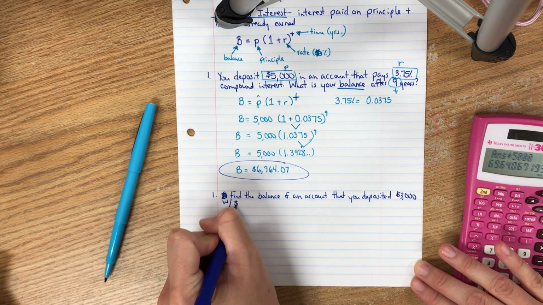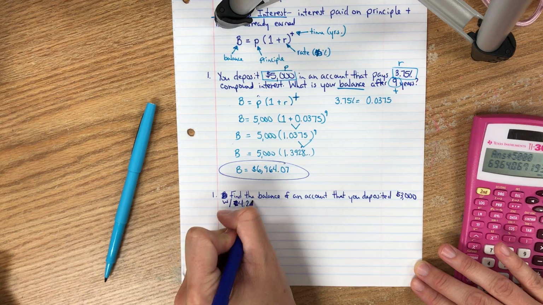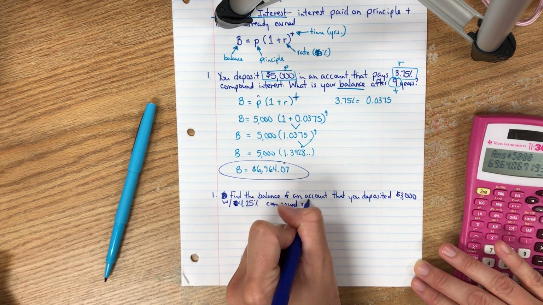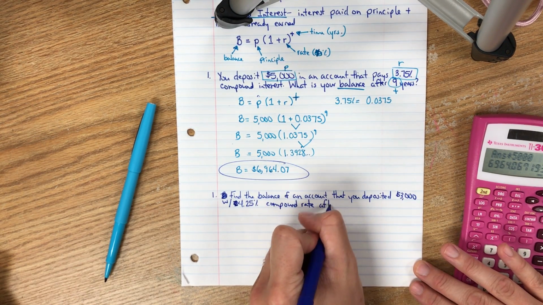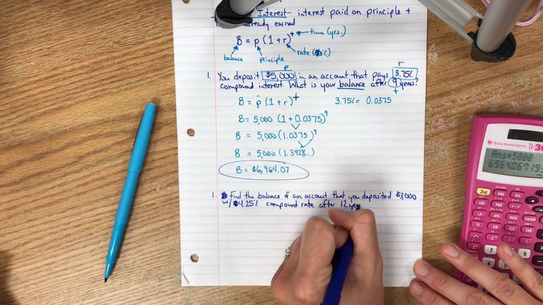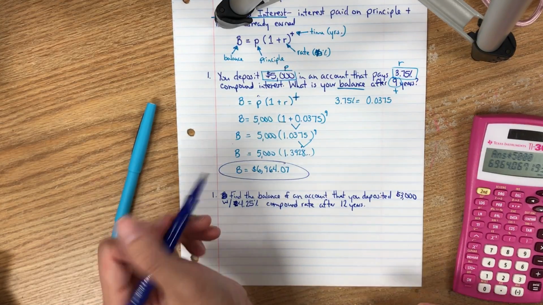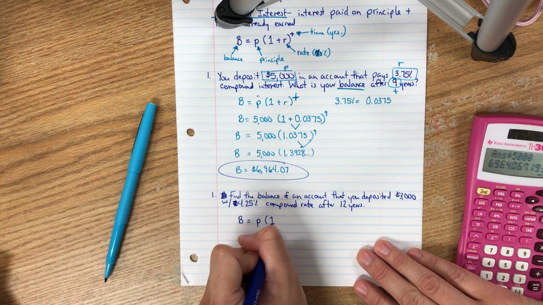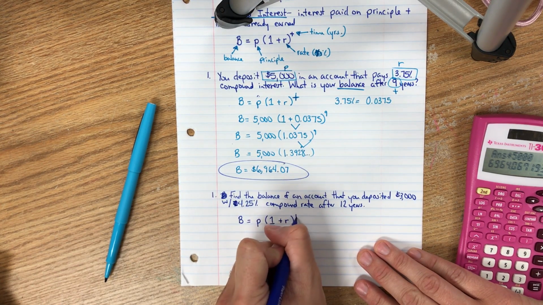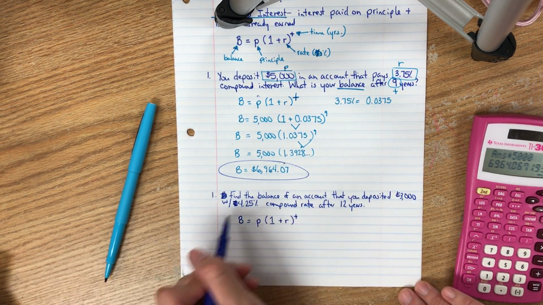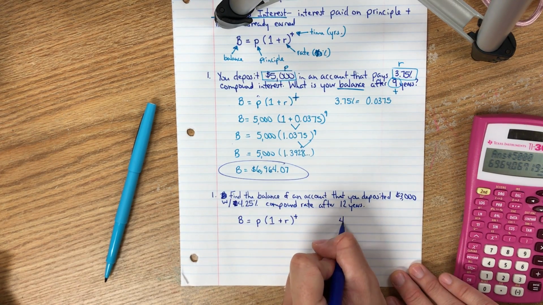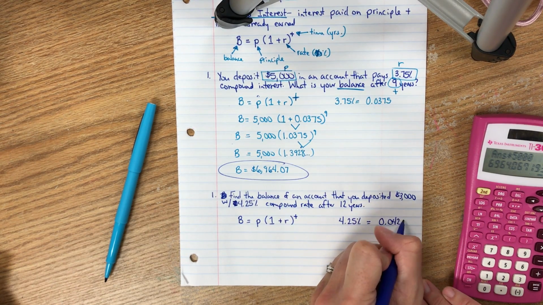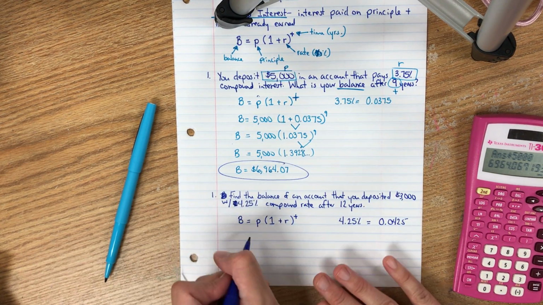with a 4.25% compound rate after 12 years. So we're going to find the balance. So let's always start by writing our formula. Balance equals principal times 1 plus the rate to the t power. The rate is 4.25%, so I need to change that to a decimal, 0.0425. And I'm going to go ahead and fill in my numbers.